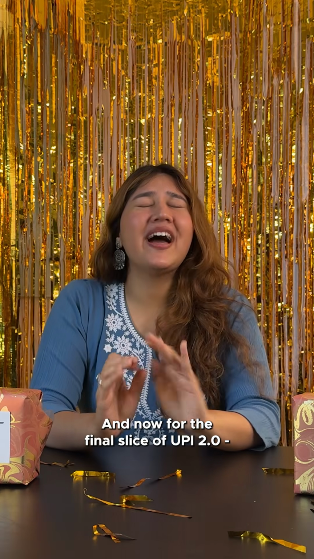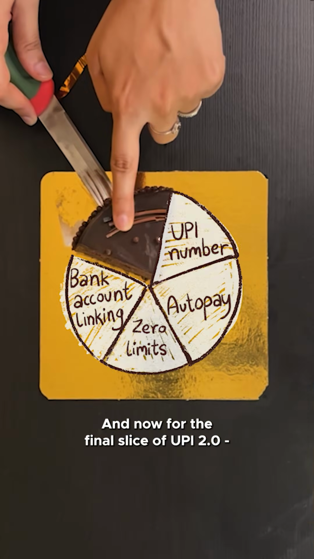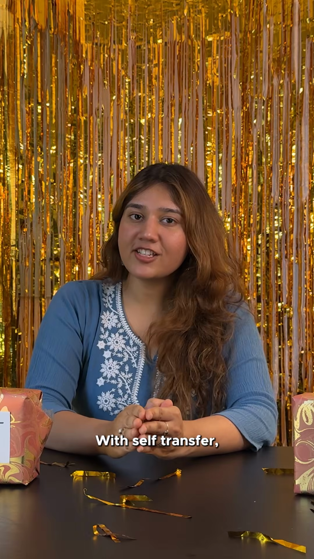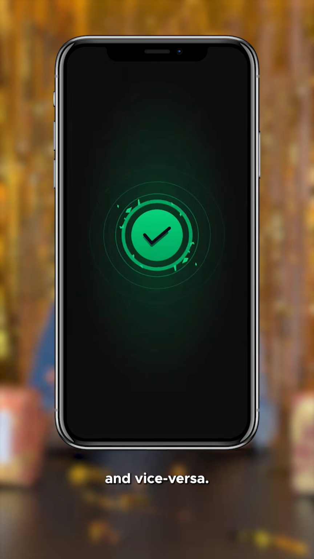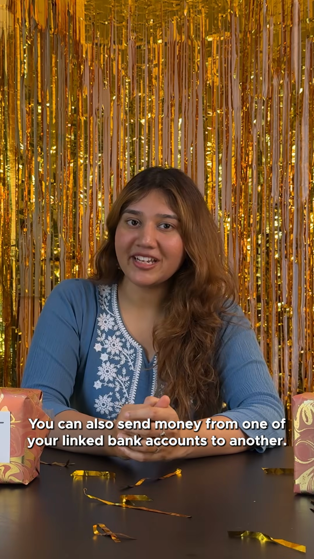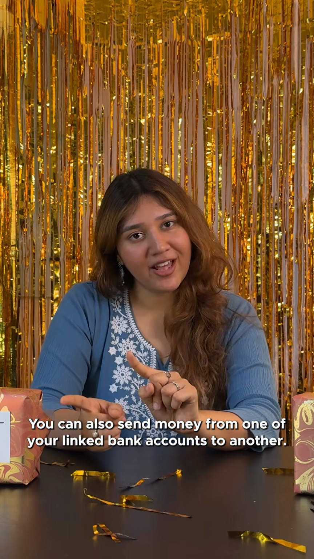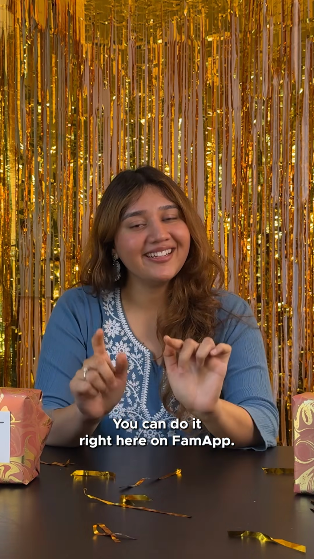And now for the final slice of UPI 2.0, self-transfer. With self-transfer, you can now send money from your FamX wallet to any of your linked bank accounts and vice versa. You can also send money from one of your linked bank accounts to another. Anything you want, you can do it right here on FamApp.